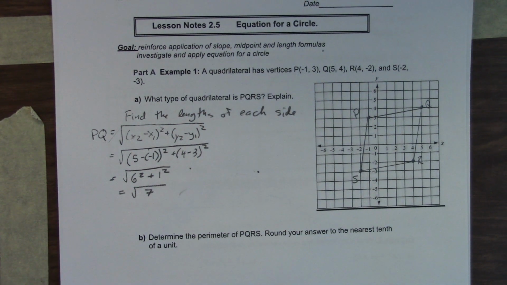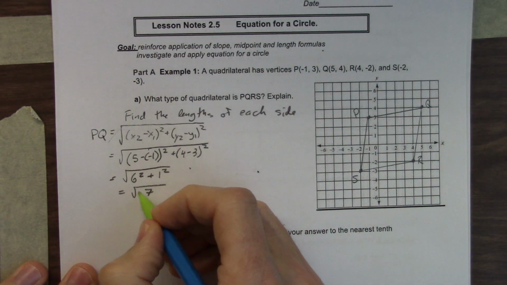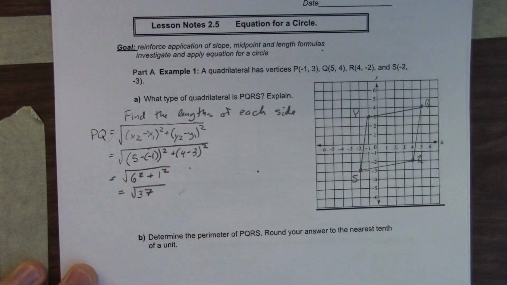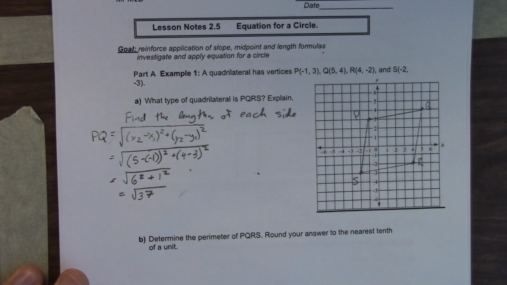Okay, sorry, 37. 6 squared is not 6, it's 36. So we get the square root of 37.